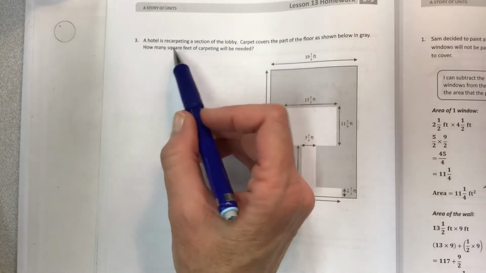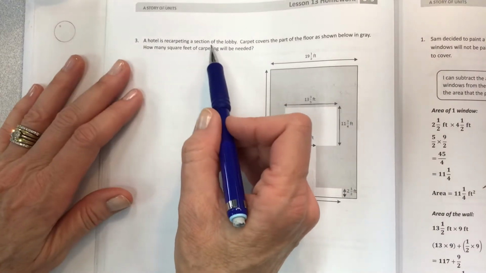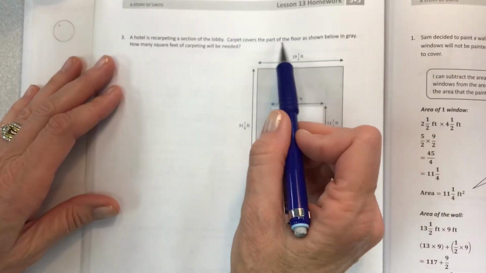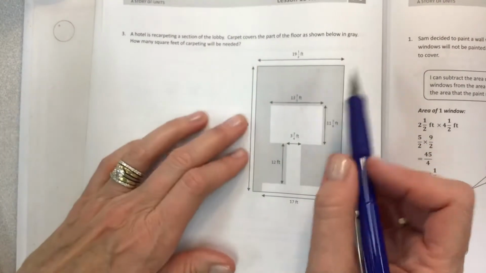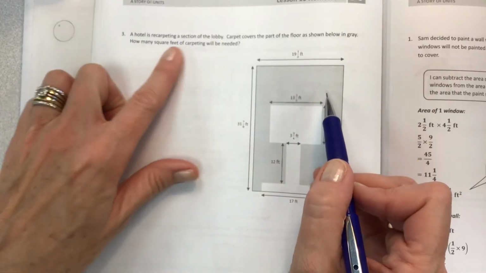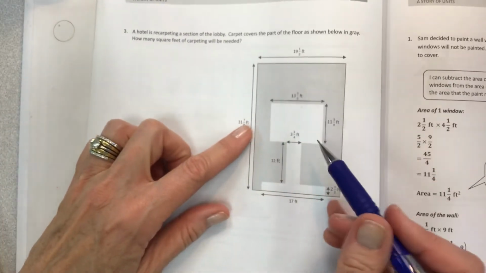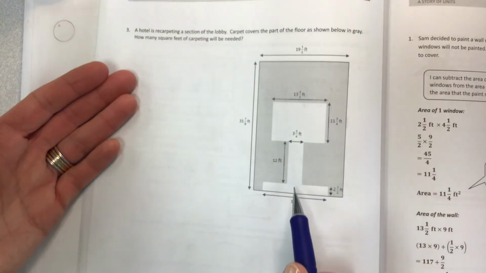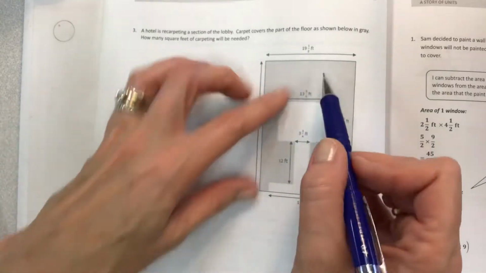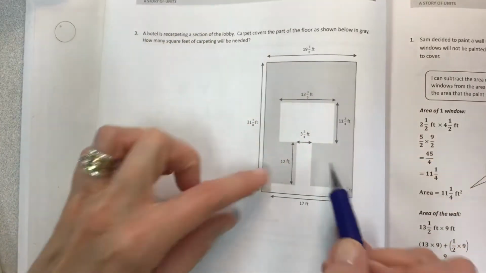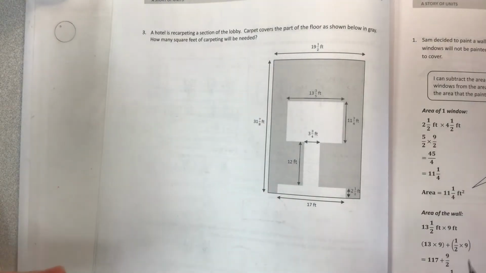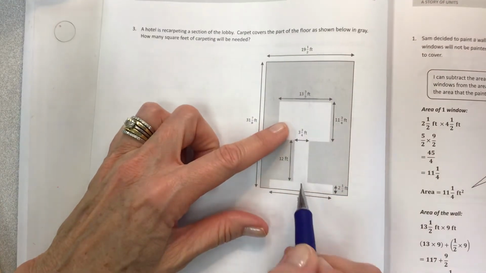So a hotel is recarpeting a section of the lobby. Carpet covers the part of the floor as shown below in gray. How many square feet of carpeting will be needed? So let's just say this is all marble or something, and then this is going to be the area where we need the carpet. You don't want to buy carpet where you don't need it, okay?